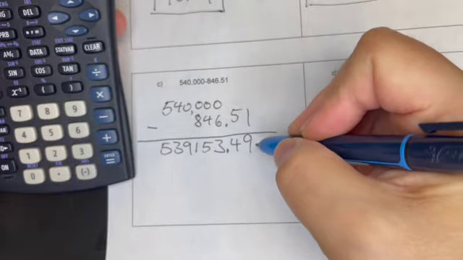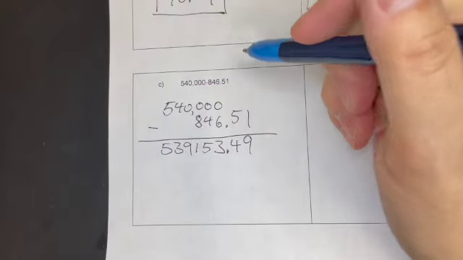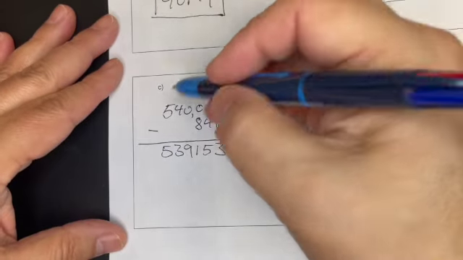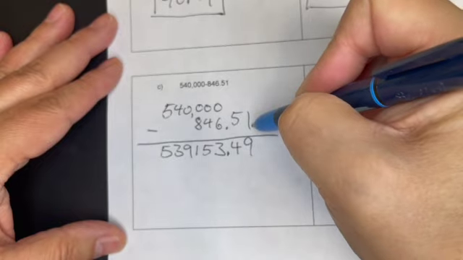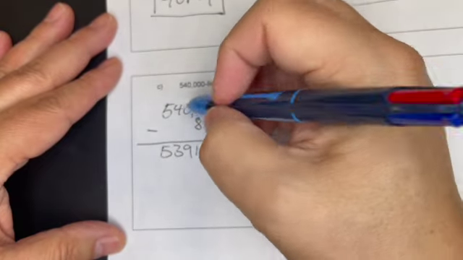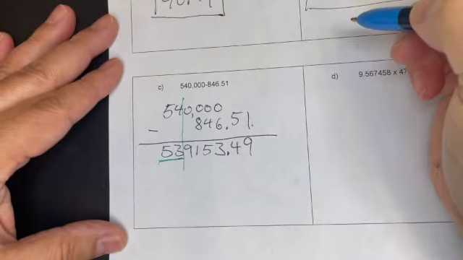539,153.49. As before with the other addition problem, we're going to drop that line after the least number of sig figs. This one goes all the way to the hundredths place. This only goes to the 10,000ths place. So we drop the line right there. These are the only sig figs.